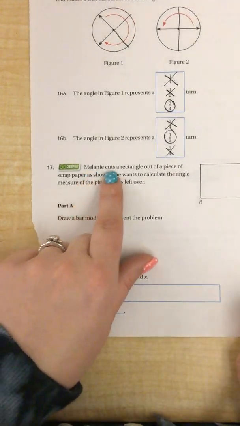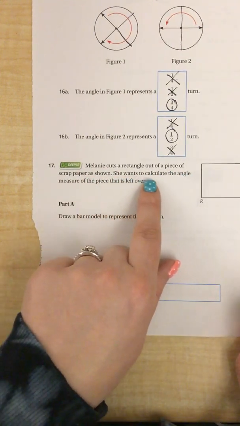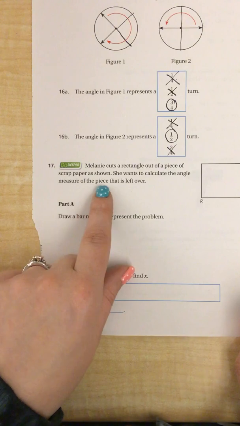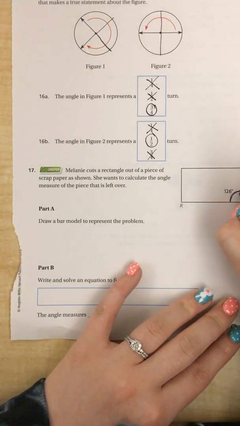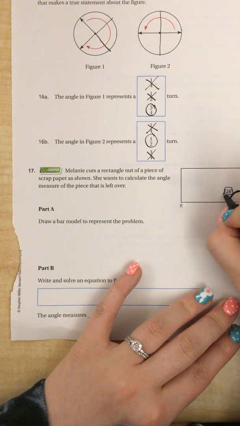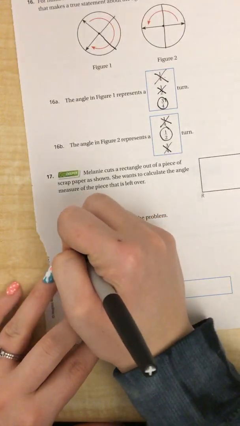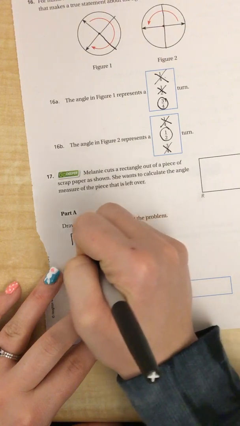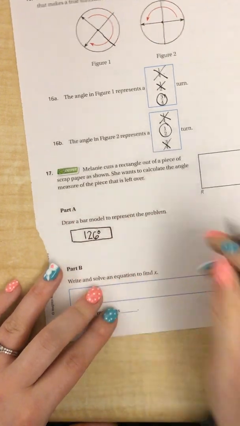Number 17, Melanie cuts a rectangle out of a piece of scrap paper as shown. She wants to calculate the angle measure of the piece that is left over. So whenever you see this arc symbol going through two angles and then a measurement on the outside, that's saying that the big angle, this whole thing, is 126 degrees. That's the whole. So as I'm drawing my bar model, I can already draw my whole. I know that's 126 degrees.